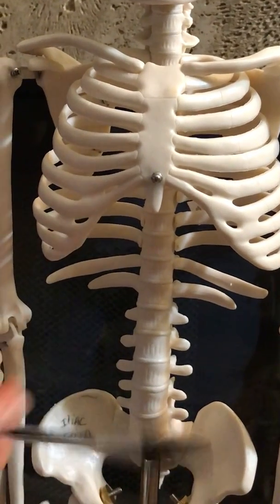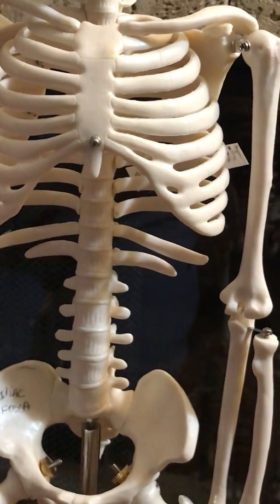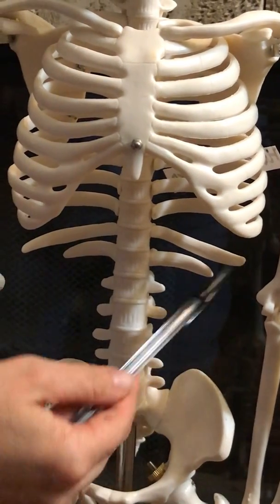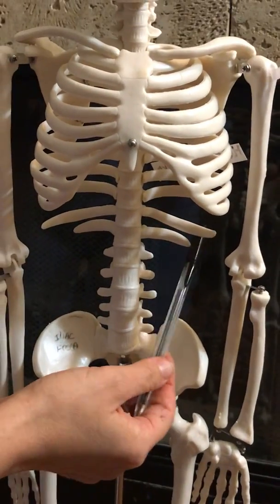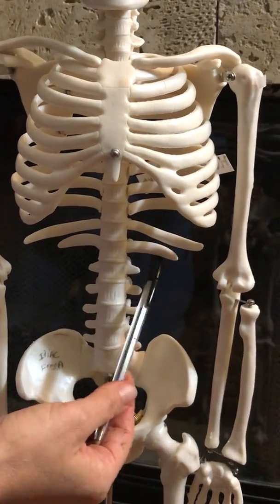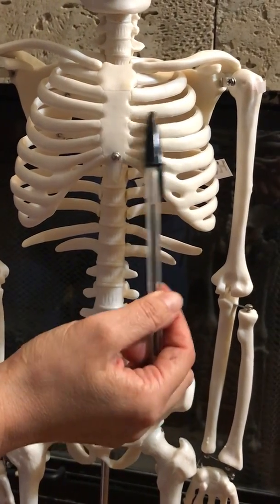Then we have our floating ribs, which are the last two ribs over here because they are only connected to the vertebrae. So that's why they're called floating ribs. I don't know if you could tell. They are not connected to the front. They are not connected to cartilage. Those are our floating ribs. Sorry, floating ribs, false ribs. False ribs are right over here, okay?